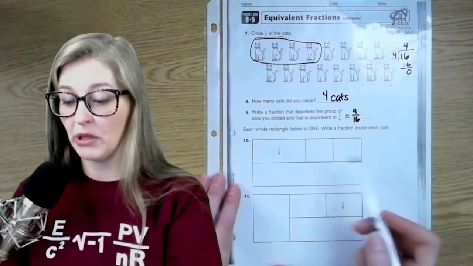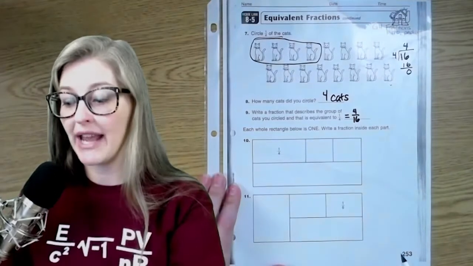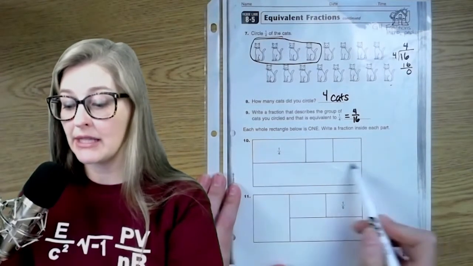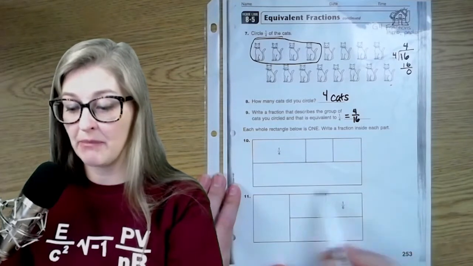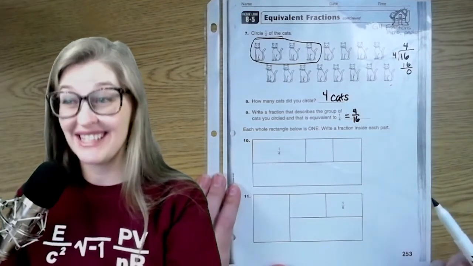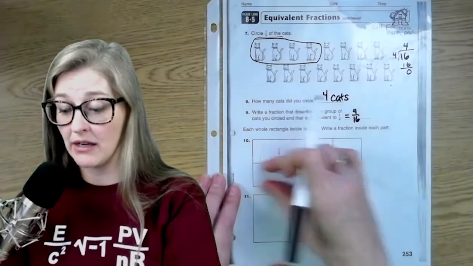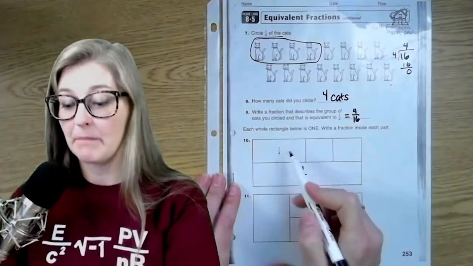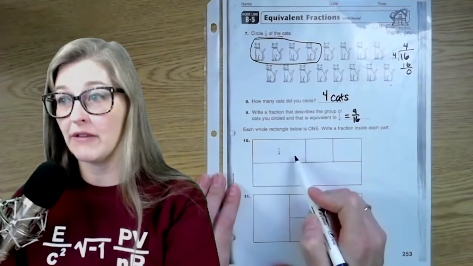Each whole rectangle below is 1. Write a fraction inside each part. So here I can see this section down there. It's my biggest section. And I can see that it has cut this rectangle into half. This one is 1/4. That's already given.